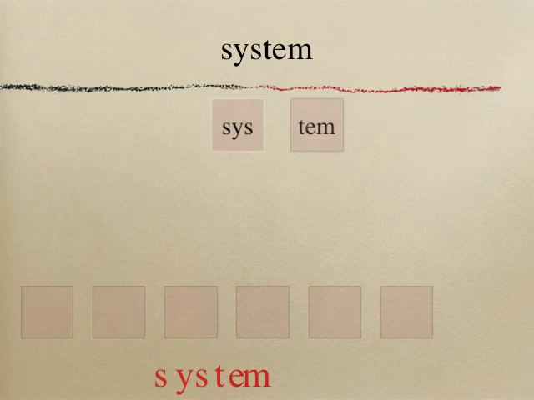And S is the S. Now this time we hear the I, that's the I sound, but it's being made by the Y. S. Again, there's that T, M, and a lot of people are going to say system, but it's system.